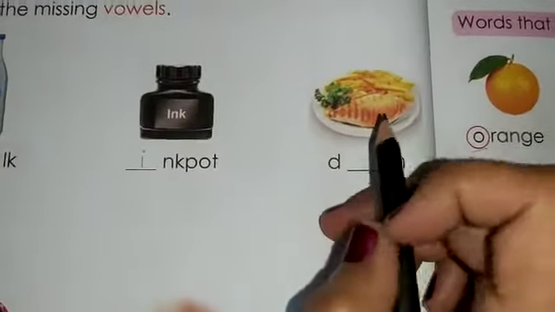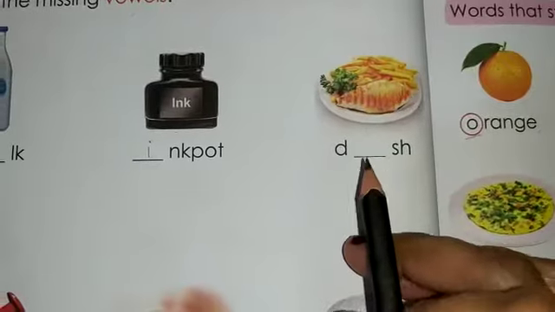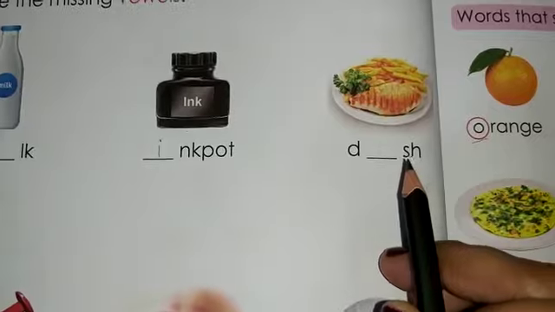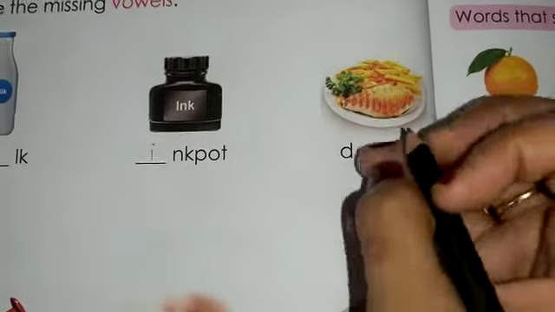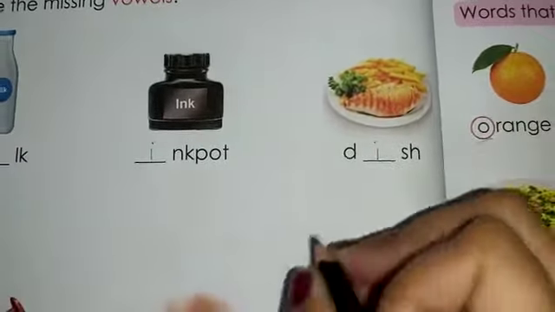Now come up to the next picture. What do you see? There is a plate with a dish on it. Yes, the word is dish. D-I-S-H, dish. So what is the missing vowel over here? I. So let's write down I over here. Very good.